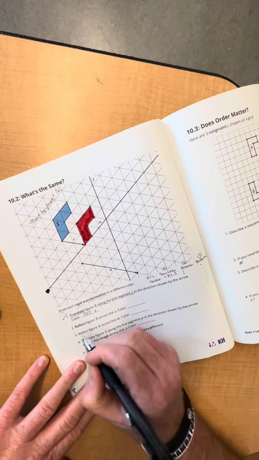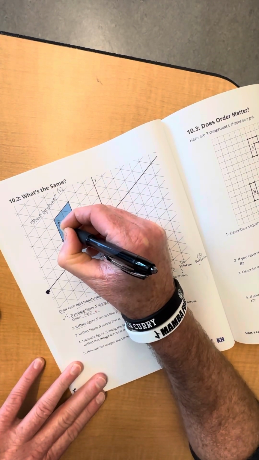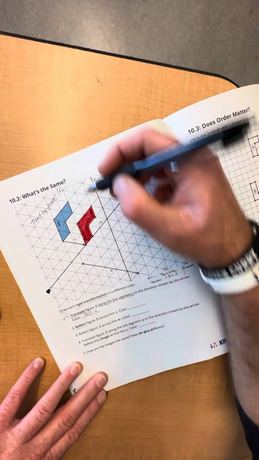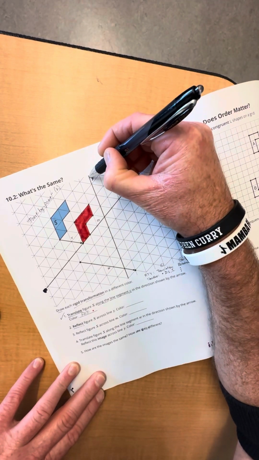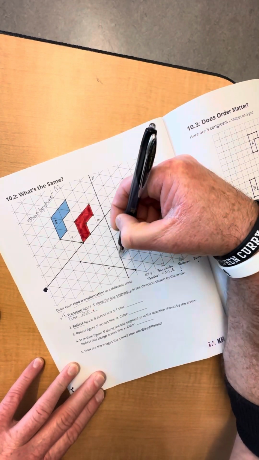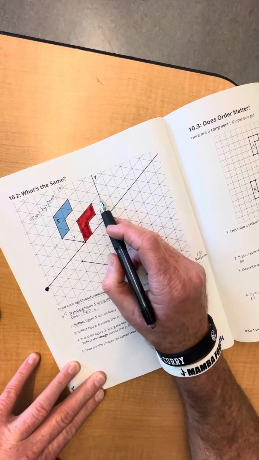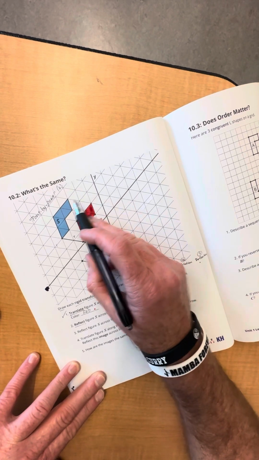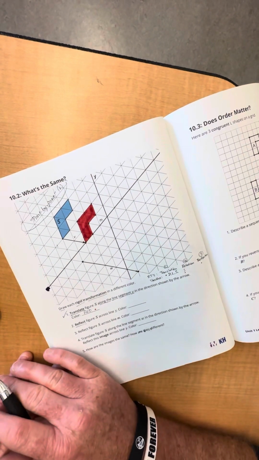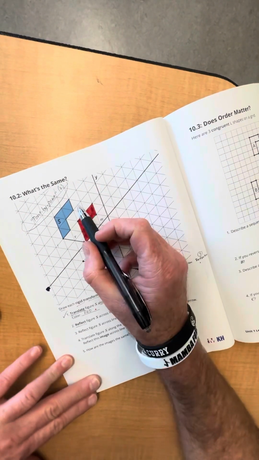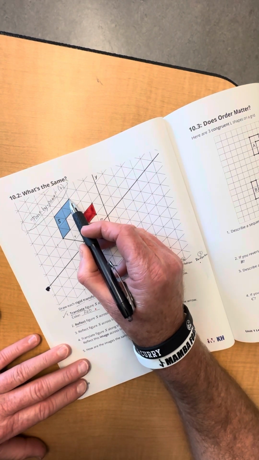Okay, now we gotta reflect. So I have to reflect figure S across line Y. Here's line Y right here. Goes all the way down the page, it's in bold. So I've got to reflect this figure over this line, which means that it's going to be like a mirror. So again, go point by point. And there are 6 of them. So just for my own strategy, I'm going to start with this point.